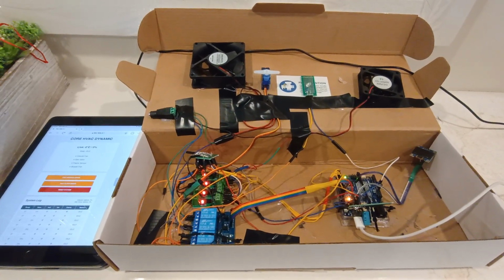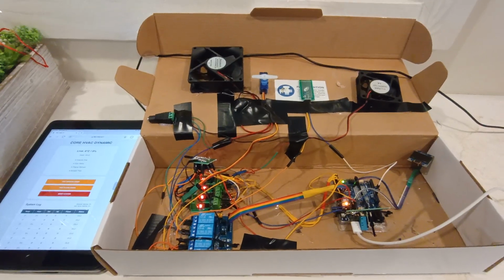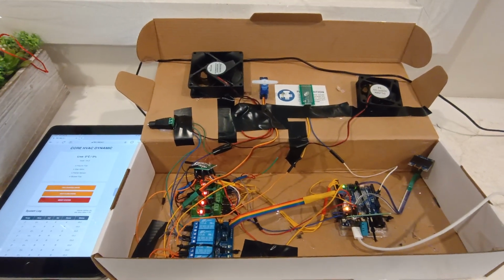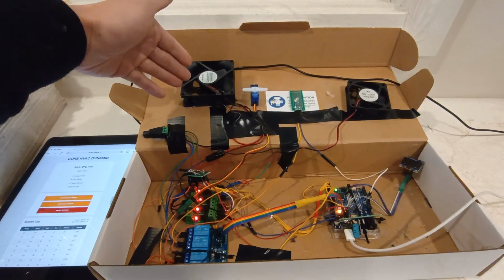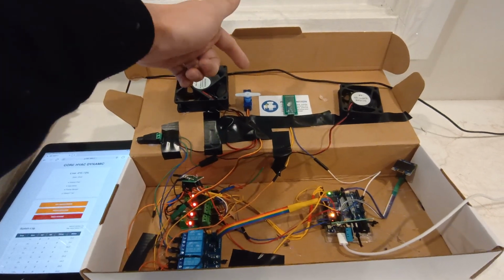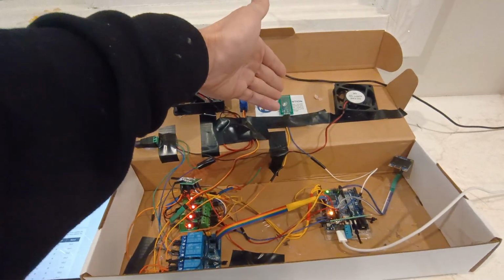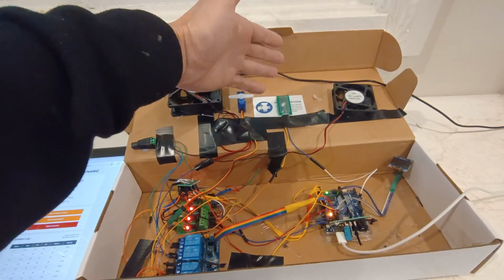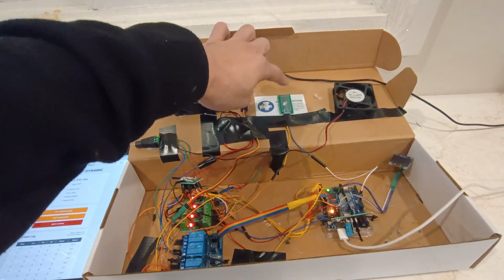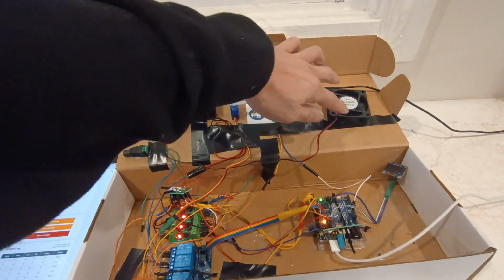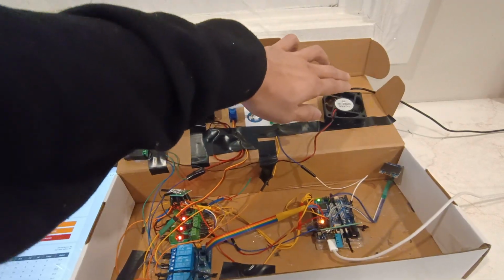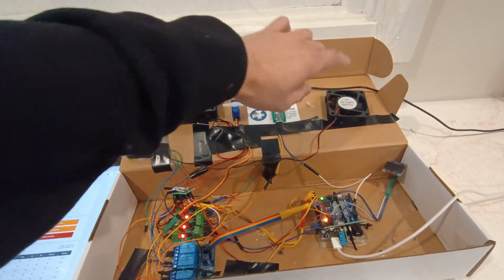So pretty much what we see here is that the major parts are an inducer, a gas valve, a flame sensor, just to represent the flame sensor since I don't have a flame here. So this light here will be the flame sensor. And the last one is the blower fan.